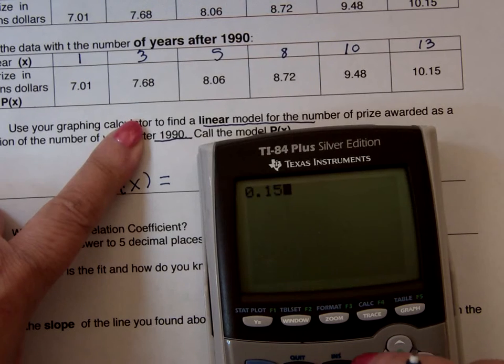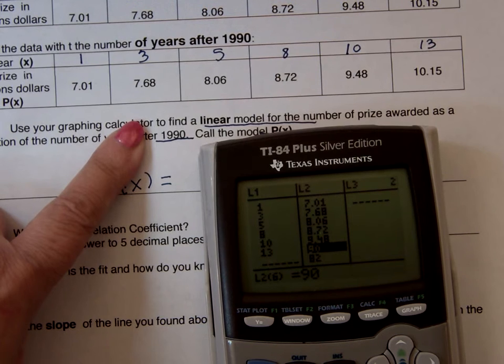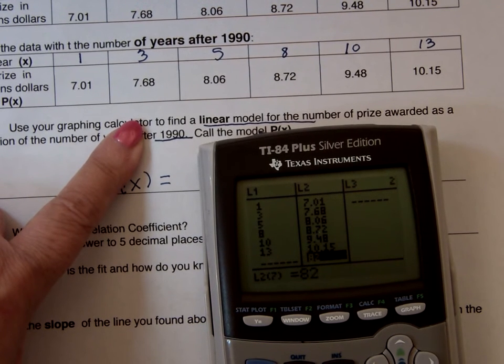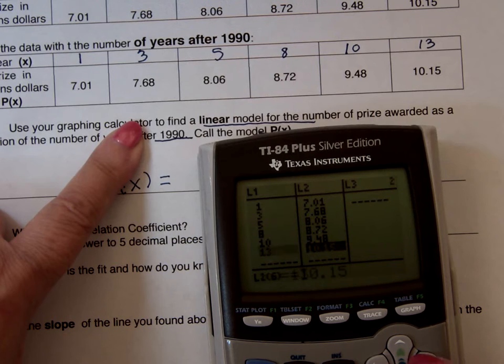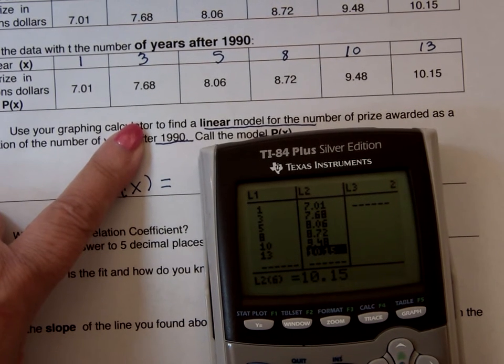Oops, I'm out of stat, edit, go back in here. 9.48 and 10.15, and then delete, and then I make sure these line up. If not, I'm going to get an error message telling me that they don't.